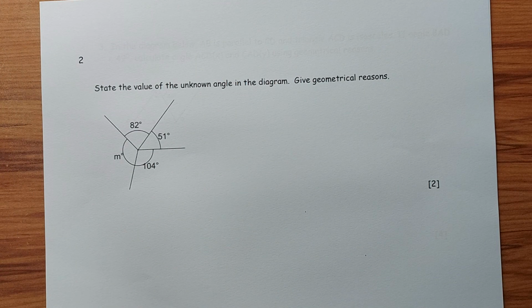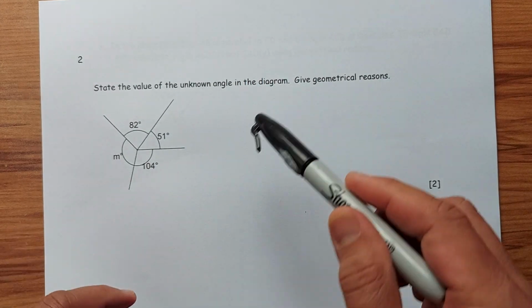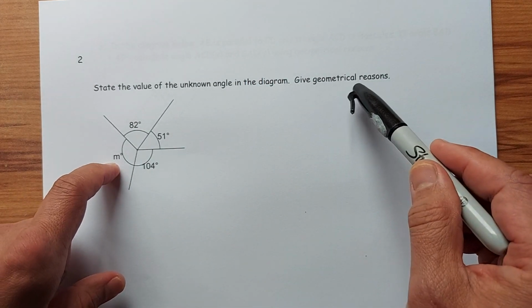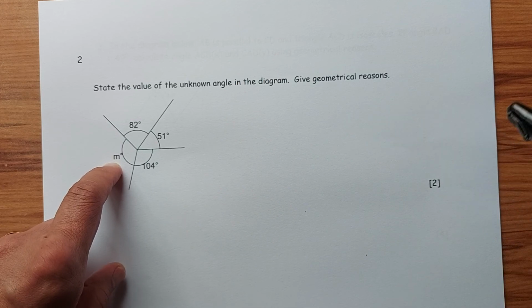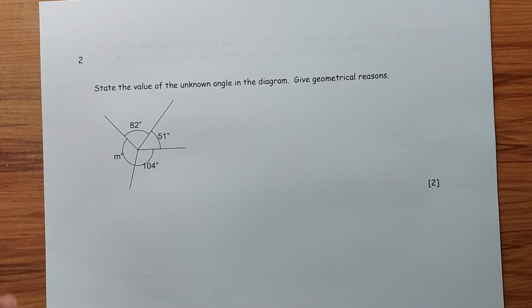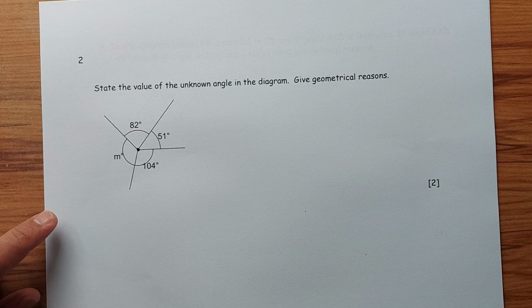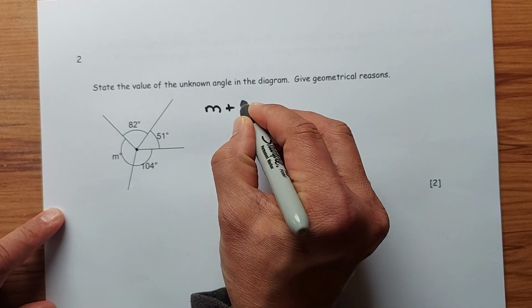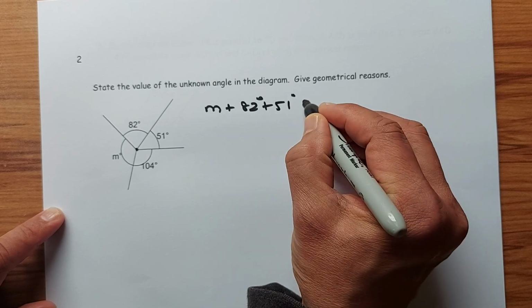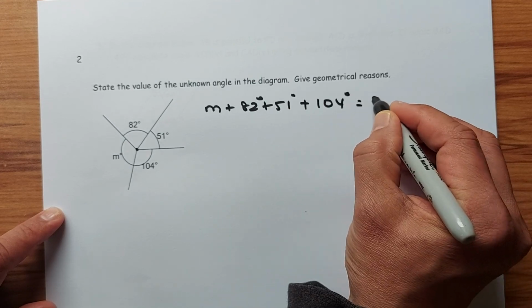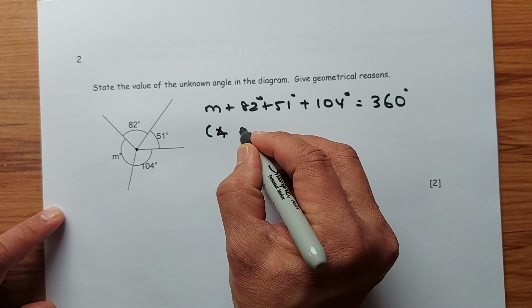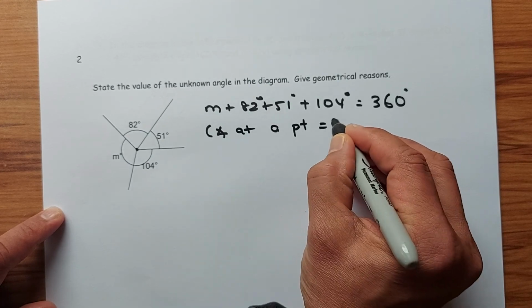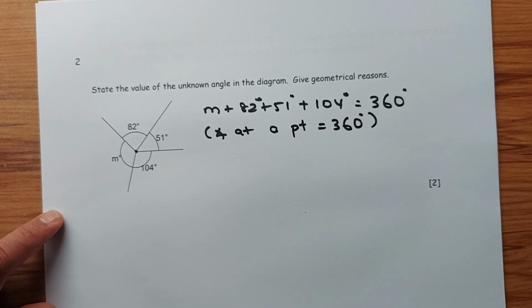Similar, but now it's a slightly different theorem. Okay, so state the value of the unknown angle M, this time it is M, in the diagram. Again, you must give geometrical reason. If you get the answer, you get 1 mark, and if you get the reason right, you get another mark. So in this case, is this the point here? All the angles must add up to 360 because the theorem is angle at a point add up to 360. So you must say M plus 82 plus 51 degrees plus 104, they must add up to 360. And what's the reason? You must put the reason in bracket. The reason is angle at a point, they add up to 360 degrees. Okay? So the reason you must put in a bracket.